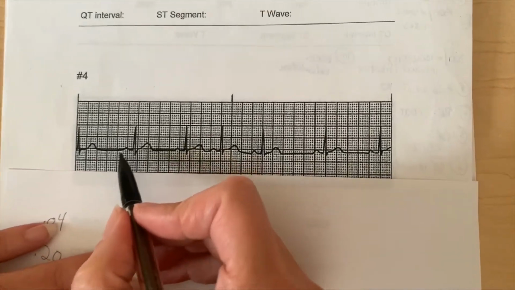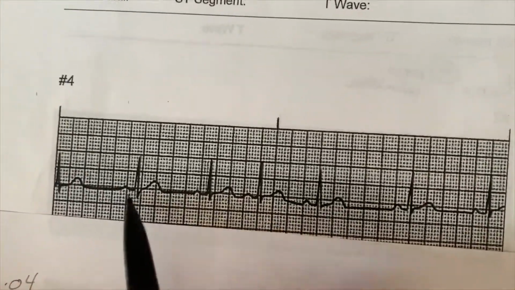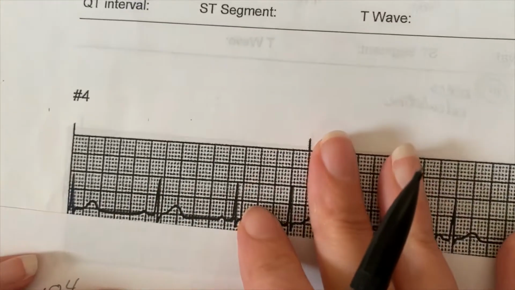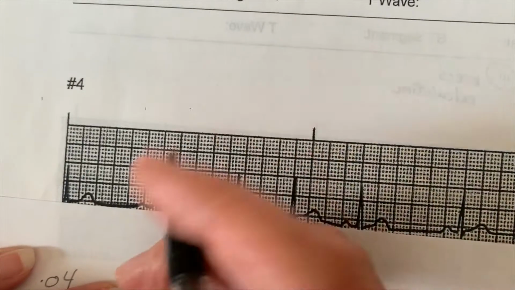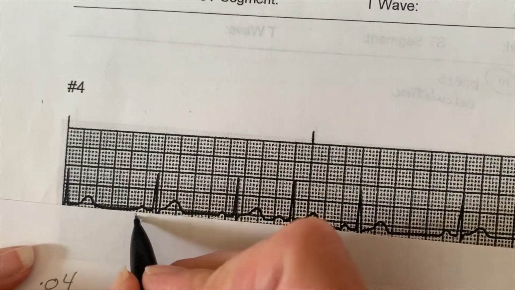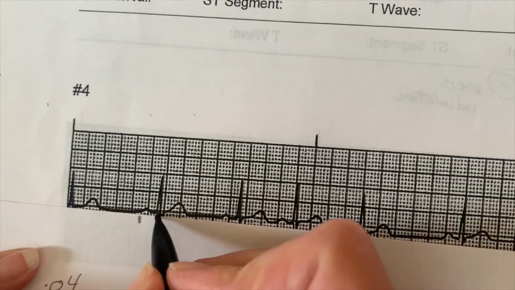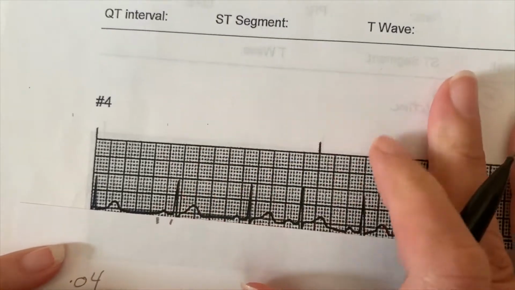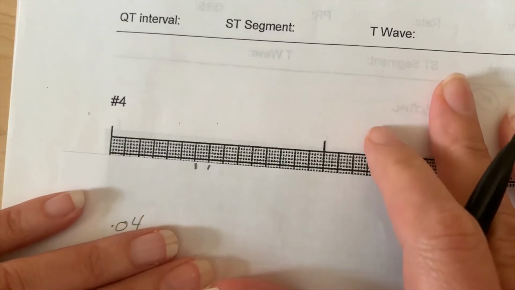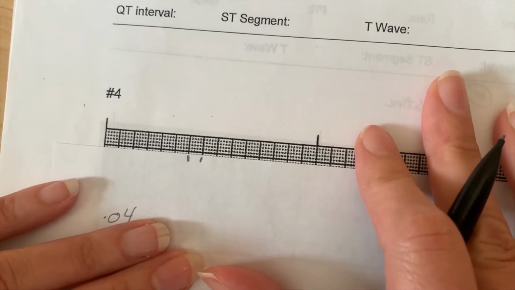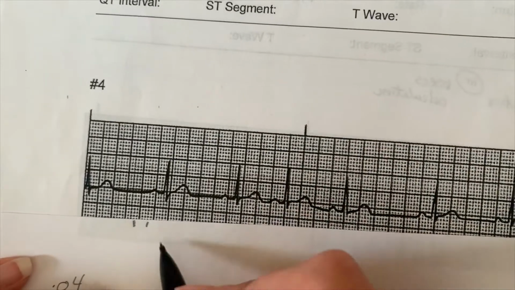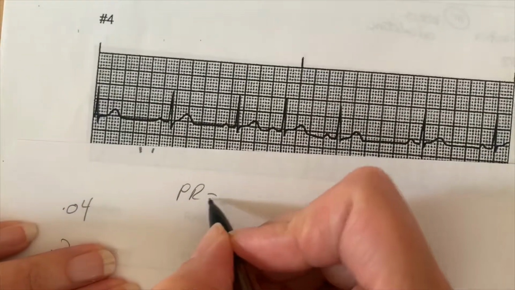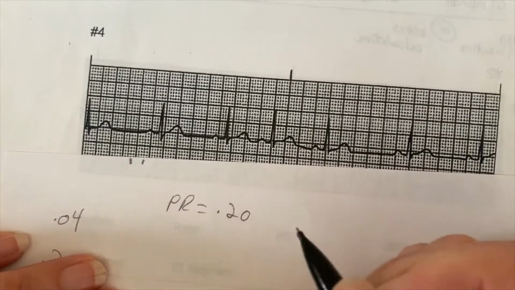So I see that I have a PR here. So I'm going to move my paper up here, and I'm going to mark my paper right at the beginning of the P wave, and then till right to the beginning of the QRS, because that is my PR interval. I'm going to take this measurement up here to somewhere I can read well, and I'm coming out with a PR on this that is right at about 0.20.